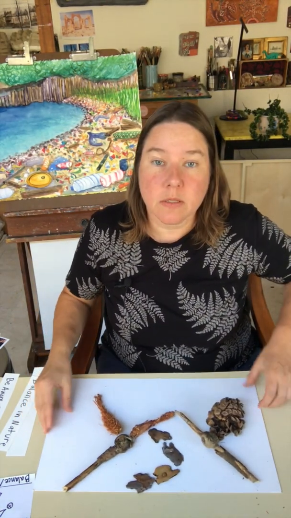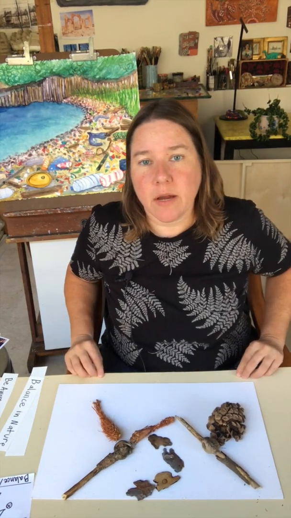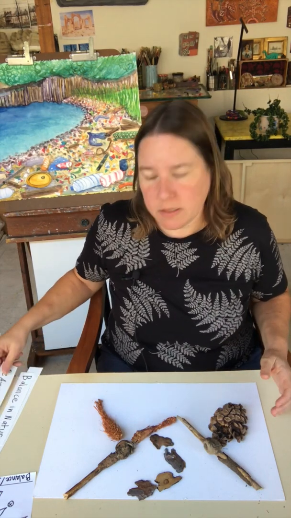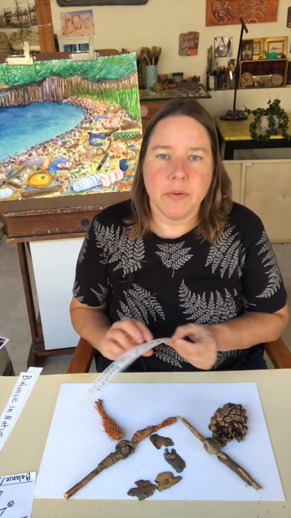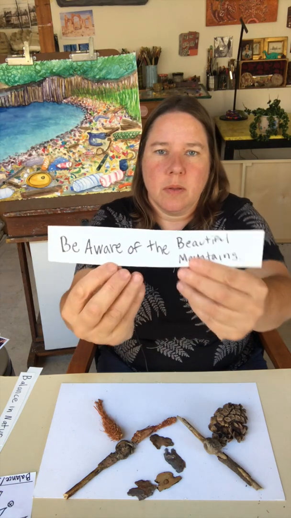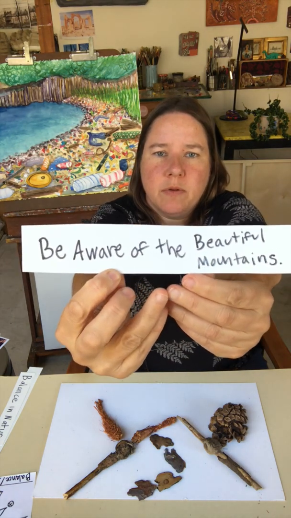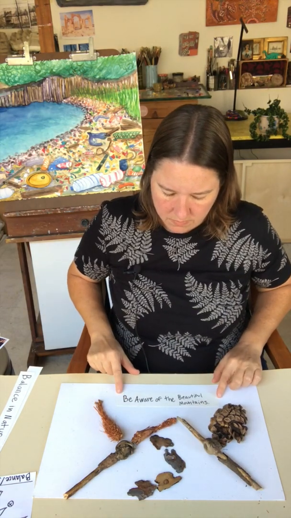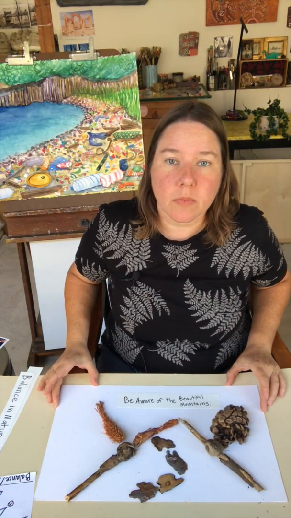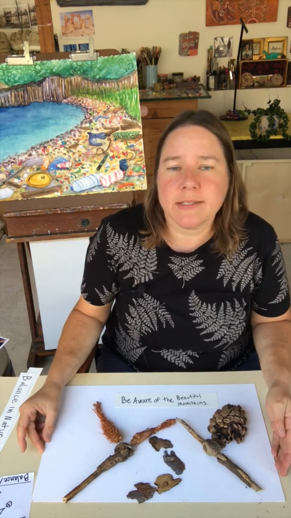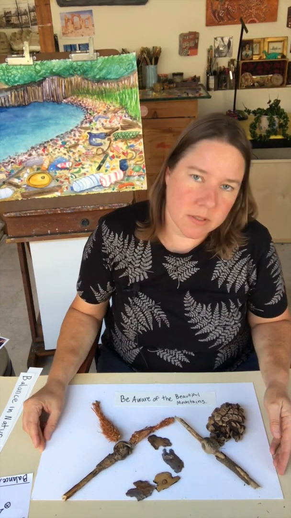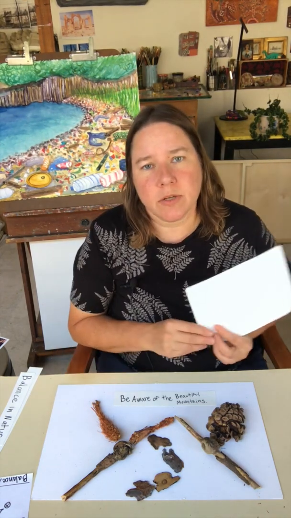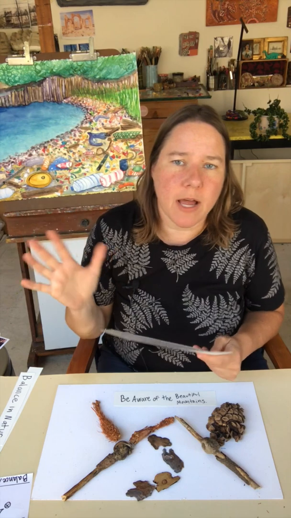Here is my final composition. And now I'm going to give it a title that helps to explain my meaning. Be aware of the beautiful mountains. Next, I'm going to write a sensory poem about my experience. A sensory poem is a descriptive poem about a place or an experience that includes all 5 of the senses.